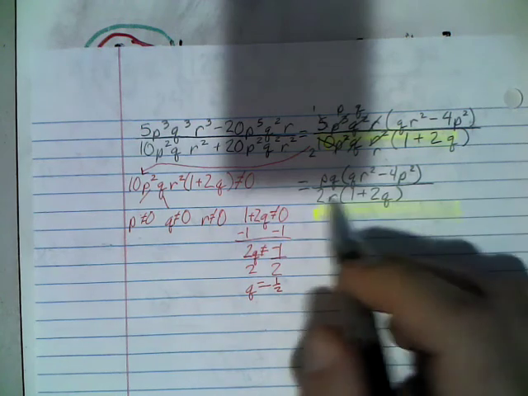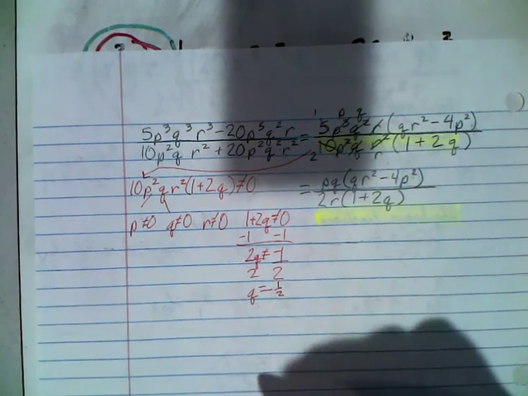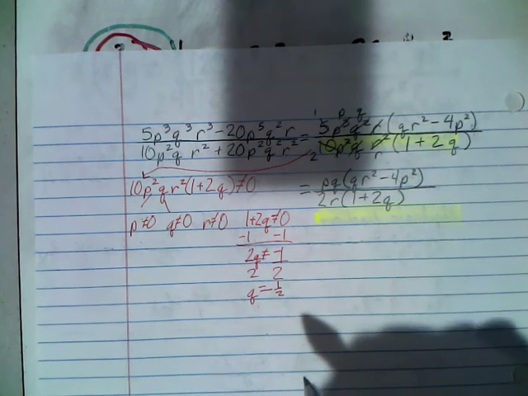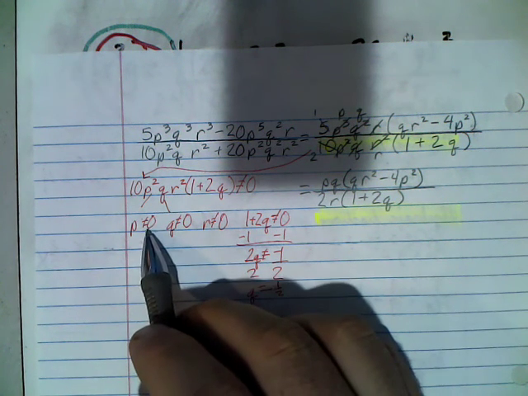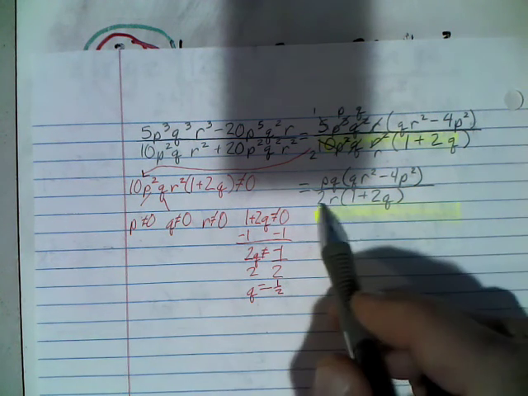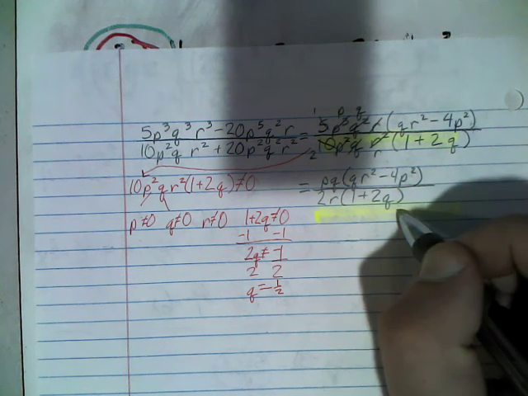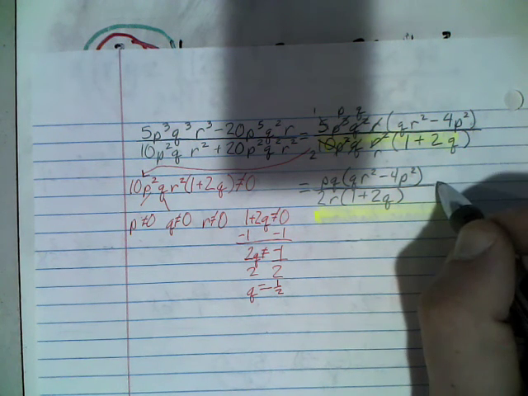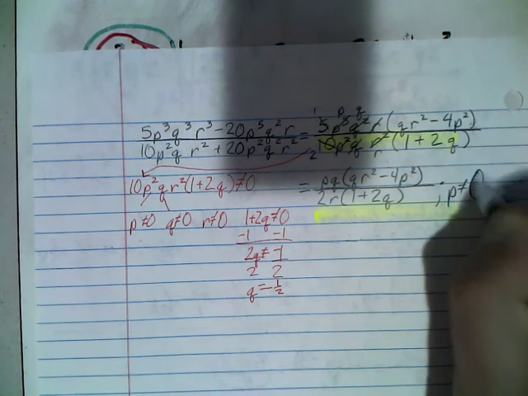So looking back up here, I want to know, are these values still restricted in the reduced form? So is there any problem with P being equal to 0? Well, not as far as that denominator goes. So therefore, we do have to mention that P cannot be equal to 0.